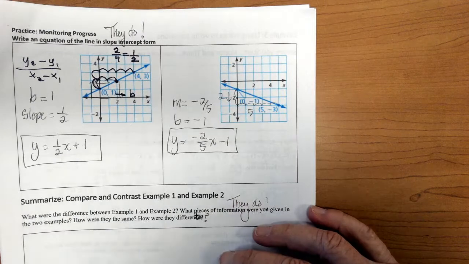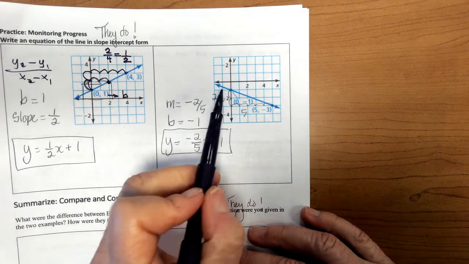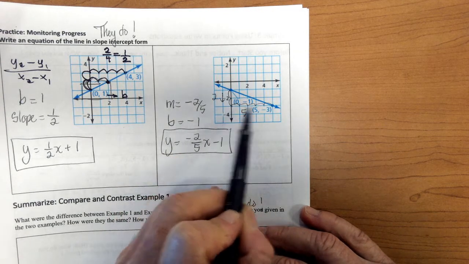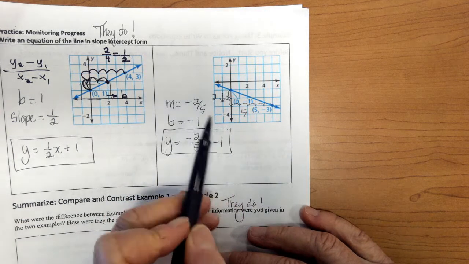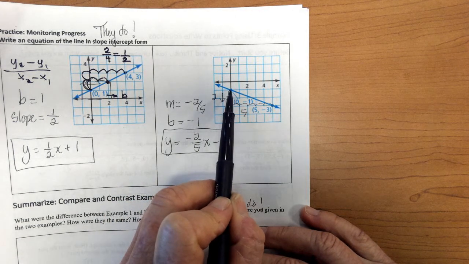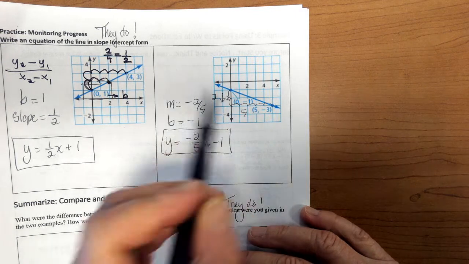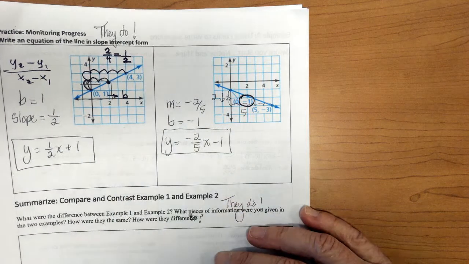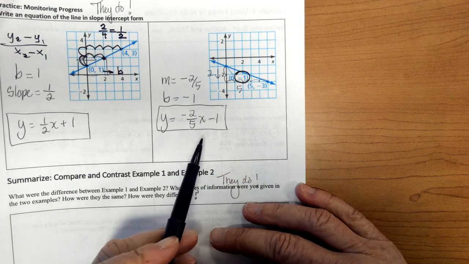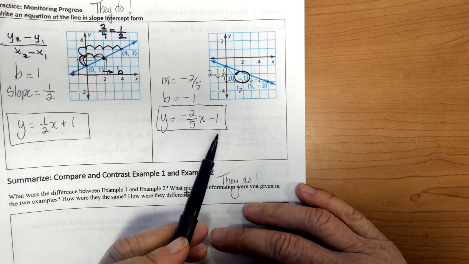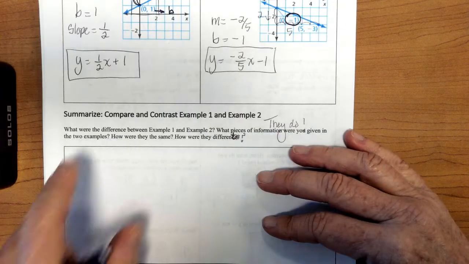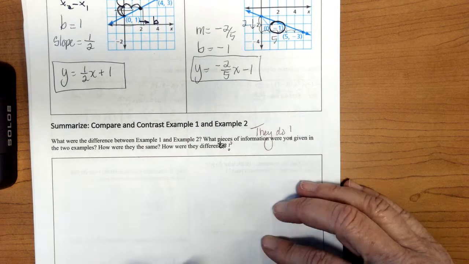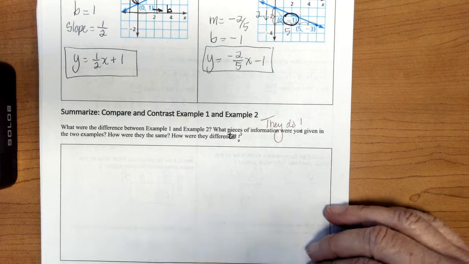Moving on to the second example, again I counted and I noticed that my line was going down. Therefore, my slope was -2 over 5, so -2/5. Also notice that there is my y-intercept, 0, -1, which put my b as -1, which is right here. Therefore, I'm able to write the following equation of y is equal to -2/5 x minus 1. You were then supposed to go in and summarize by comparing and contrasting example 1 and 2. I'm not going to do that. You should be able to do that on your own.